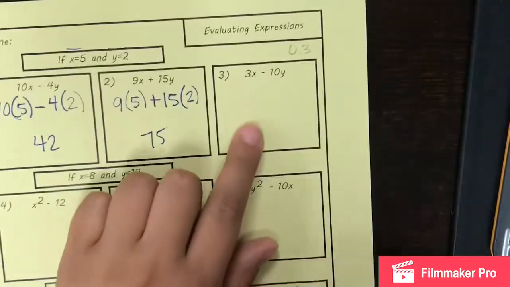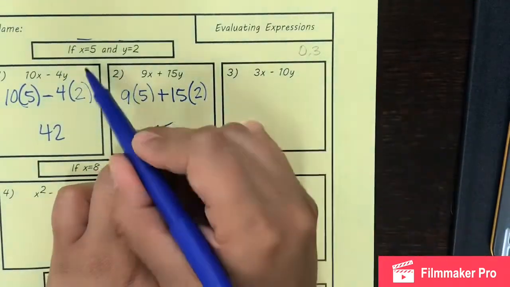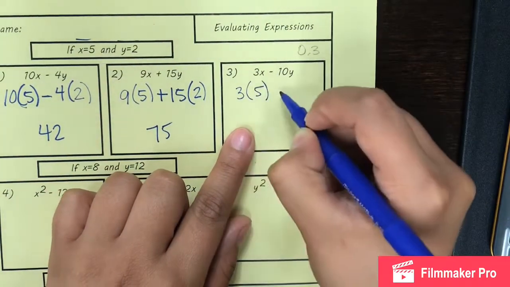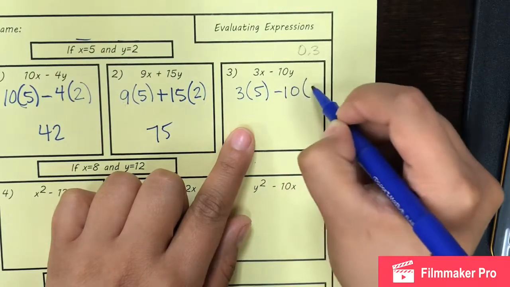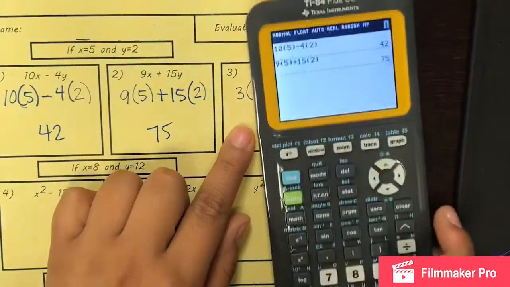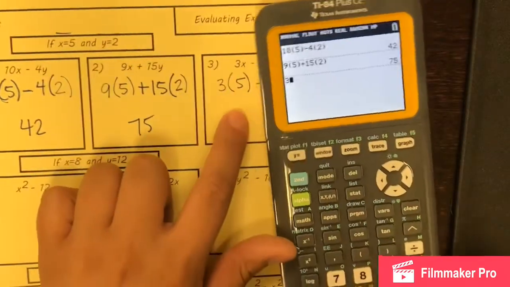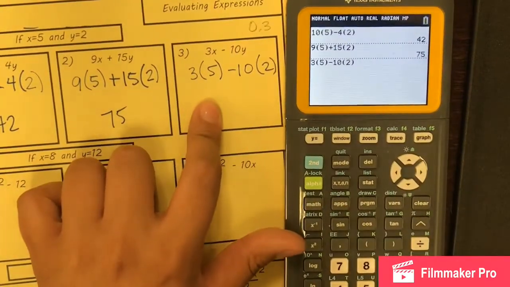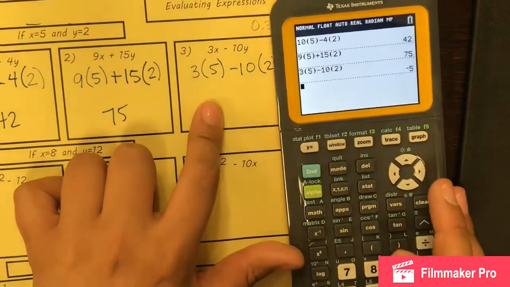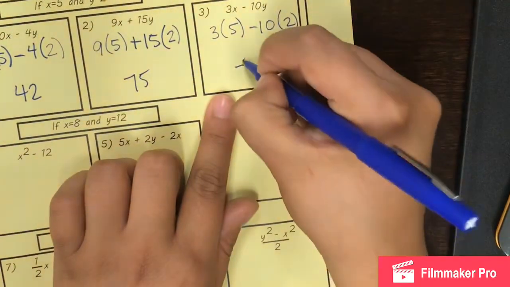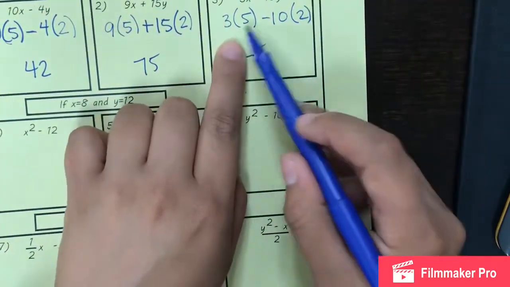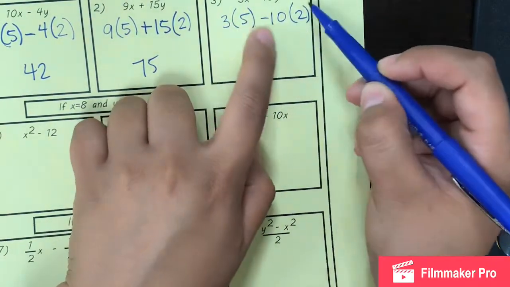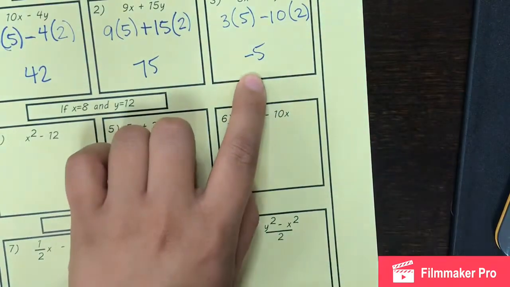Okay, next, different expression, but I'm going to use the same x and y values. So 3 parentheses 5 minus 10 parentheses 2. I type that in my calculator, hit enter, and I get negative 5. If you want to check the calculator's work, 3 times 5 is 15. 10 times 2 is 20. 15 minus 20 is negative 5.